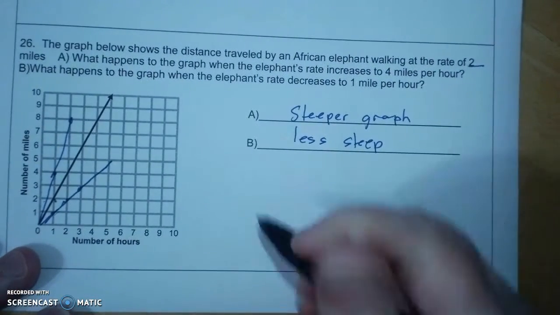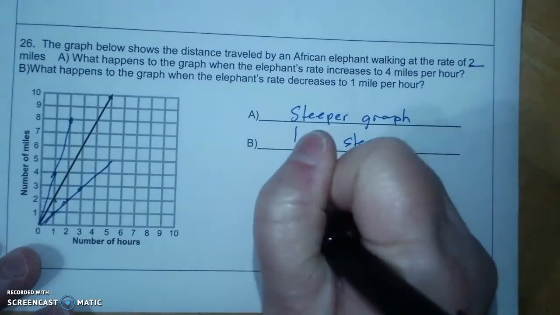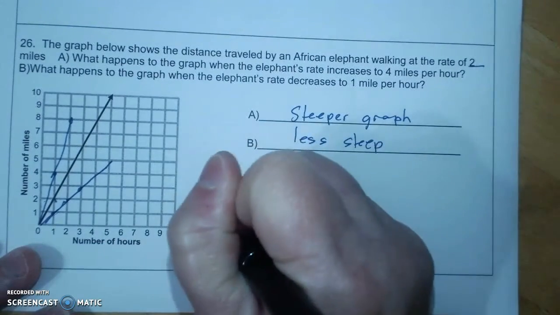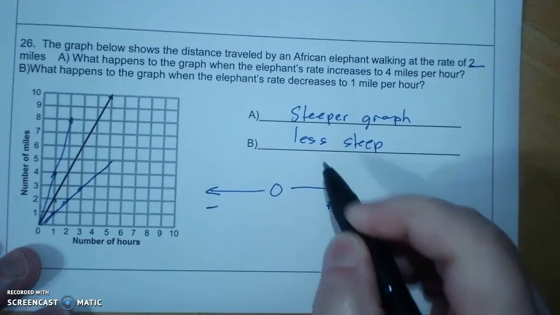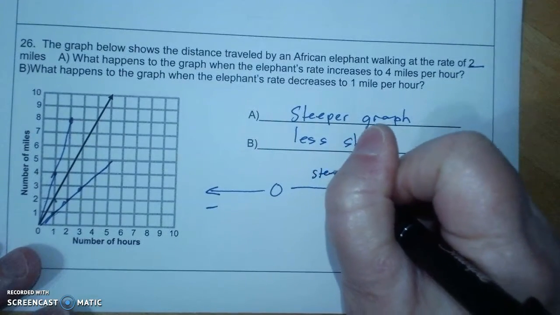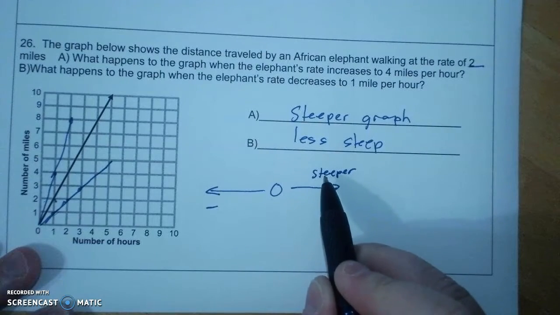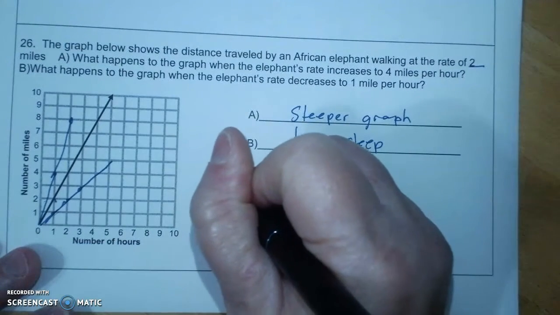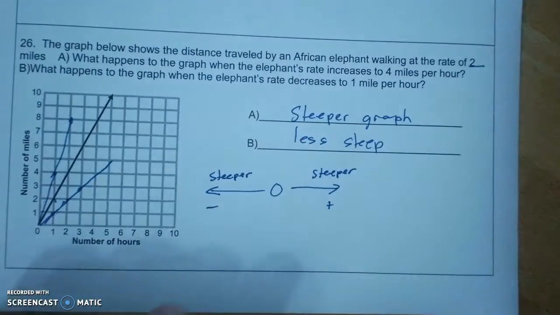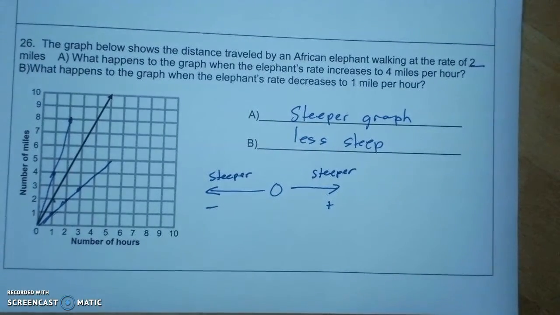And what this is saying, as you have 0 to infinity and 0 to infinity in the negatives, as you travel away from 0, you get steeper. As your rate increases, it is steeper. As your rate decreases, it also becomes steeper, and the negative just turns it into a negative slope.